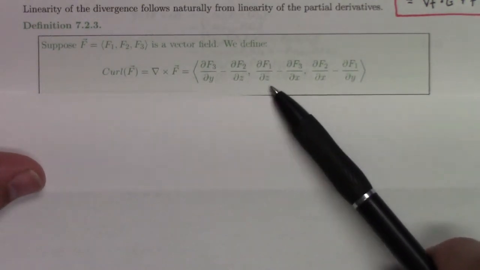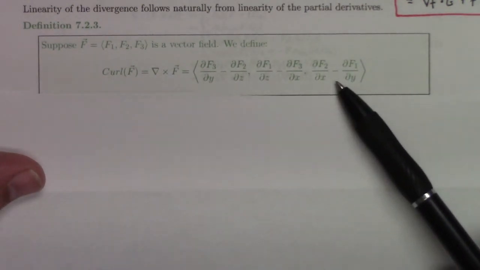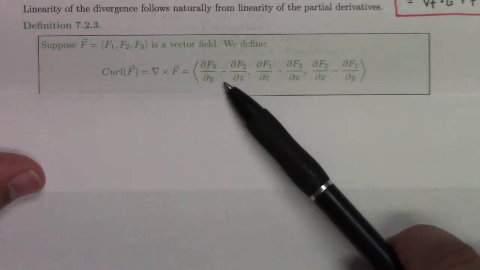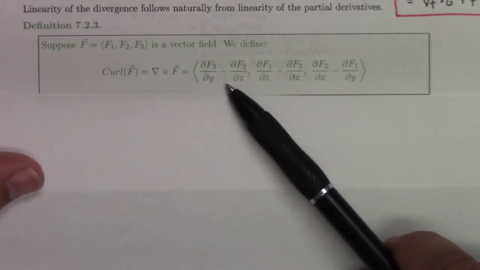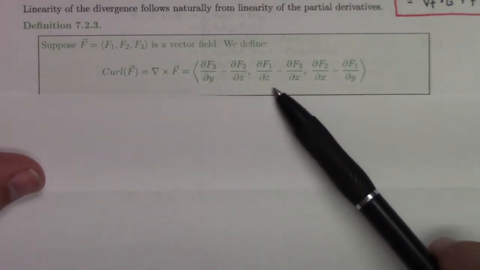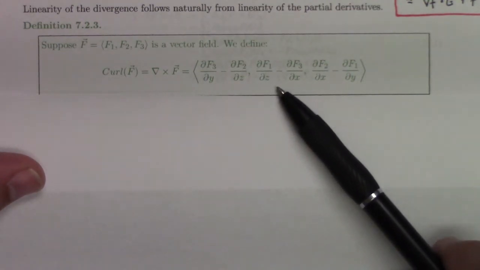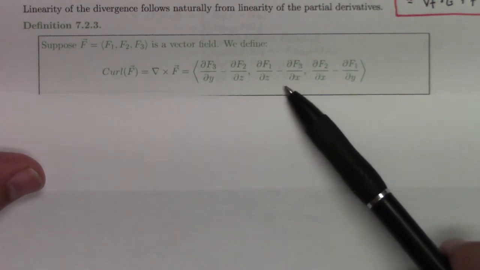In every slot, we are looking at derivatives of components that are not in that slot. So the x slot involves derivatives of y and z components with respect to y and z. The y spot considers derivatives of x and z components with respect to x and z.